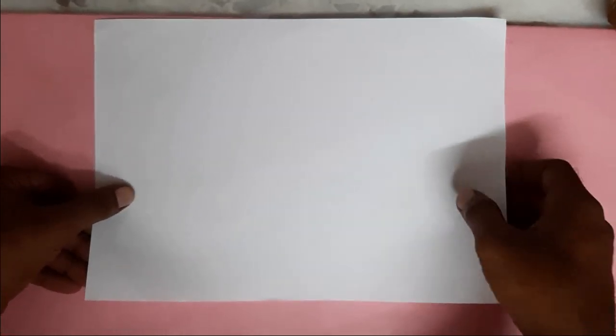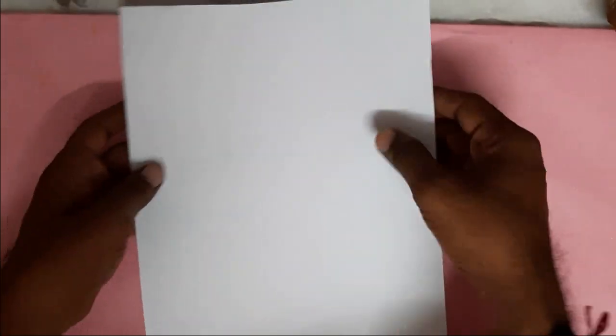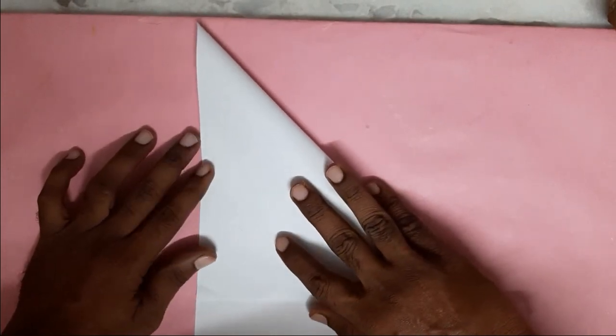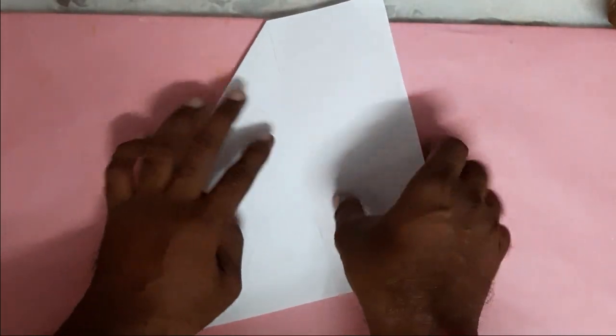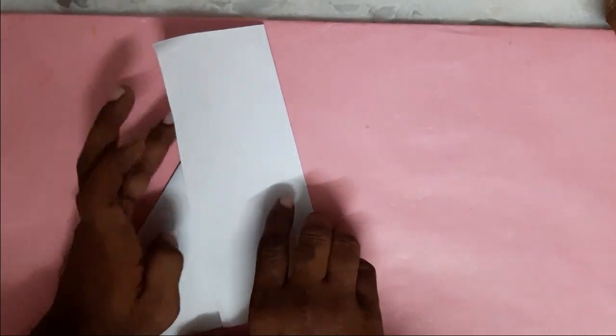Okay, so this is a rectangle paper. In order to make it a square paper, we are folding and tearing some paper here. So you just fold like this, and fold straight like this.